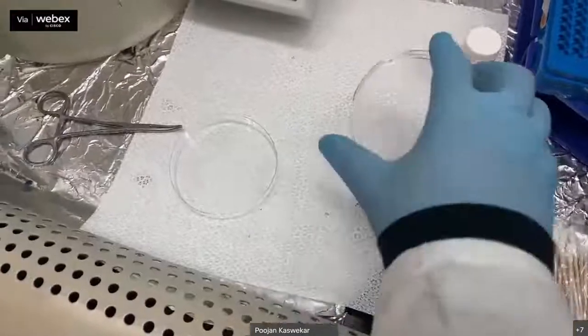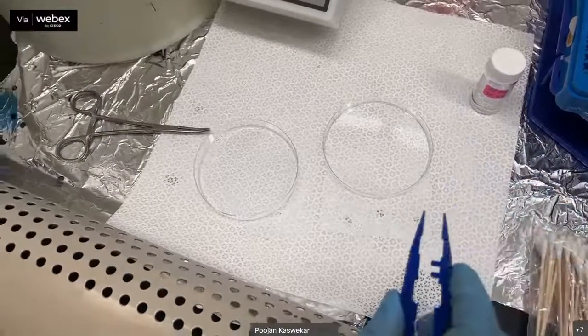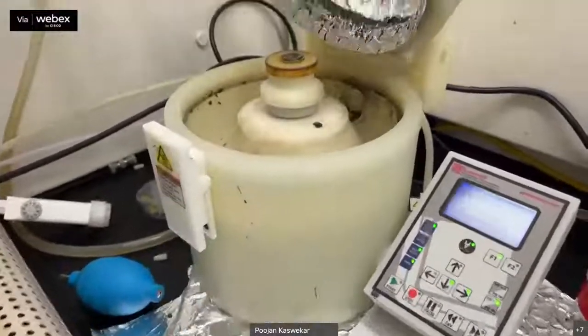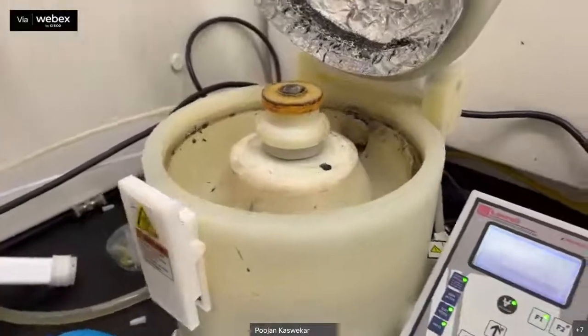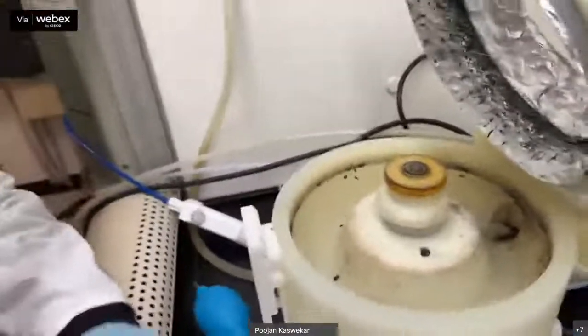So you need a petri dish to keep the samples after the spin coating. Once it's done, we can open it. Remember to unvacuum it and be very careful to take this out.